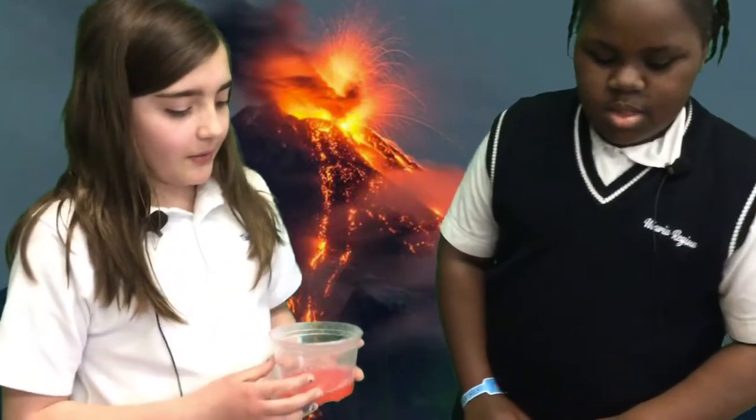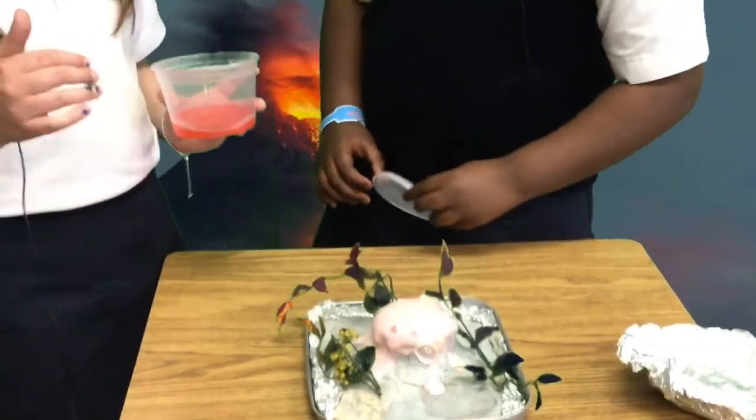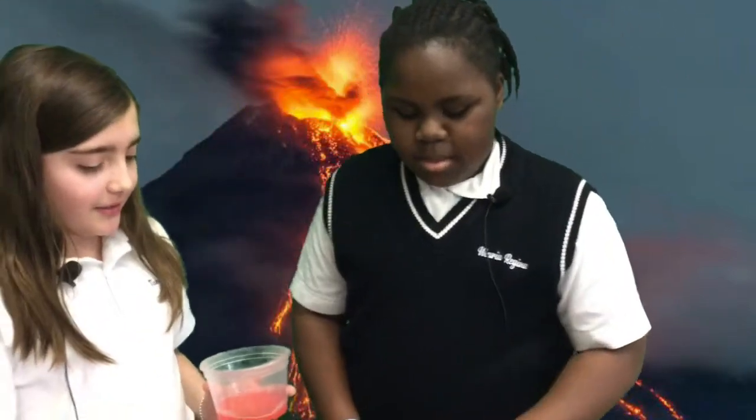That represents the lava flows, like the lava coming out of the volcano.